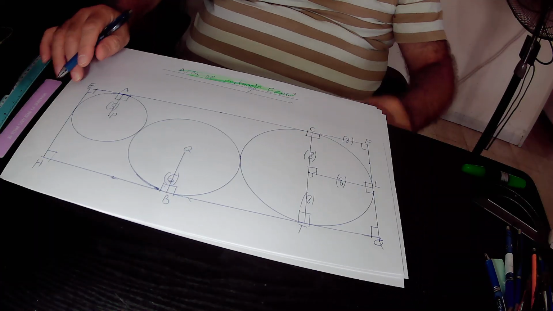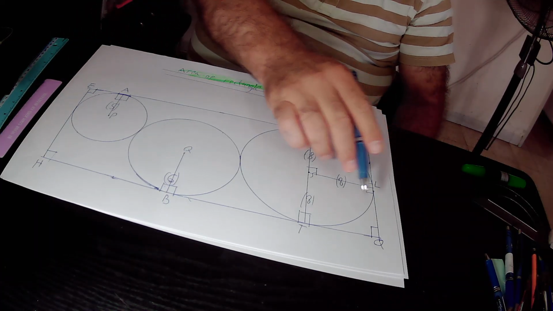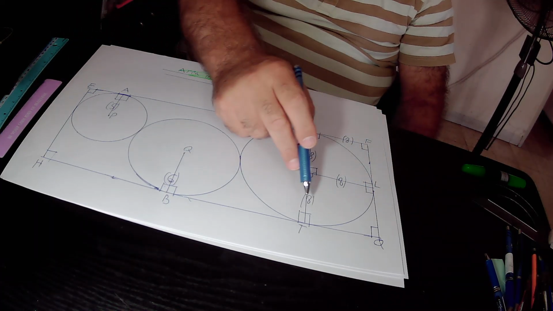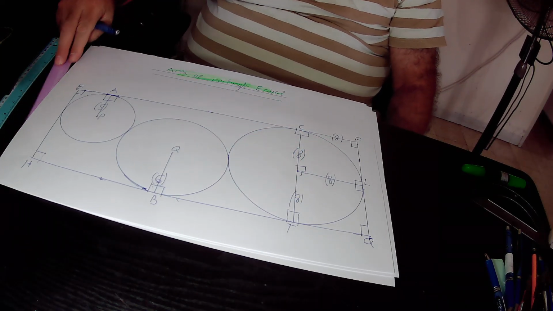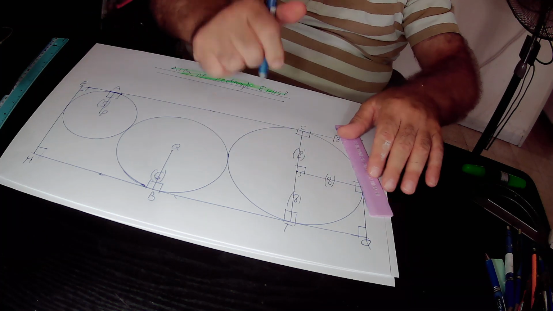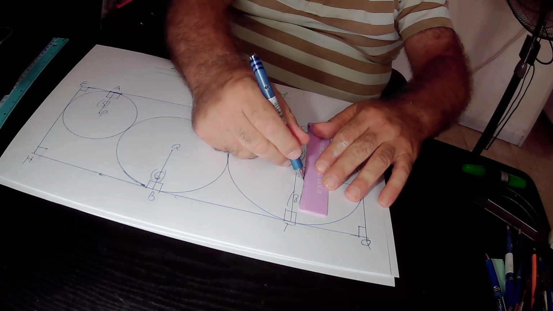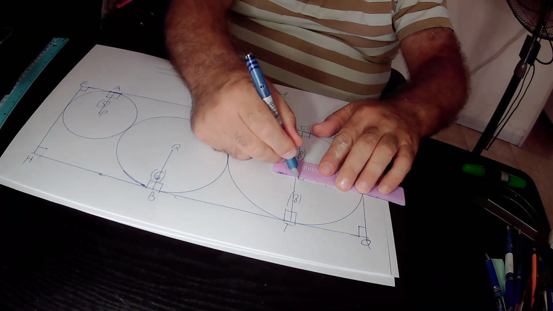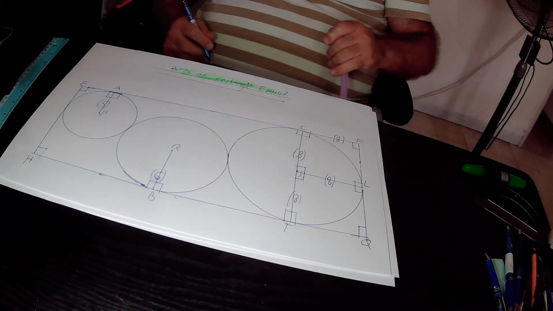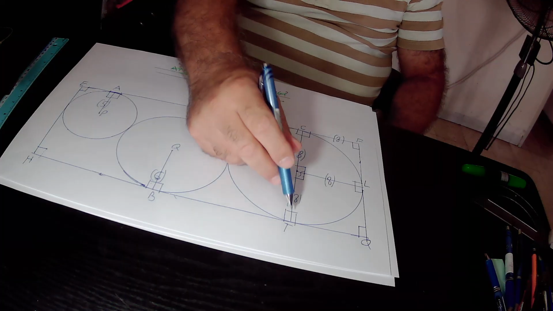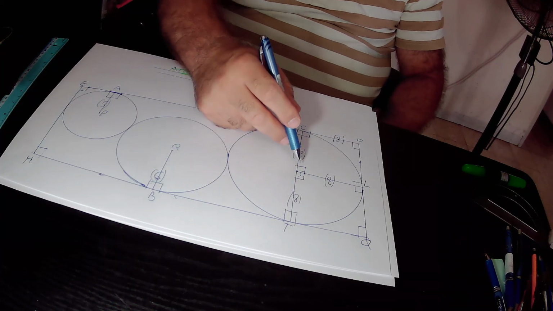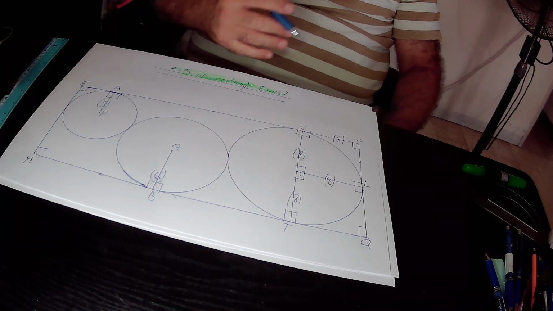In the lower quadrilateral SLQT, we have 1, 2, 3 right angles, and therefore this fourth missing angle must be equal to 90 degrees in its size. So actually, this is angle CST. Angle CST equals 90 degrees plus 90 degrees.